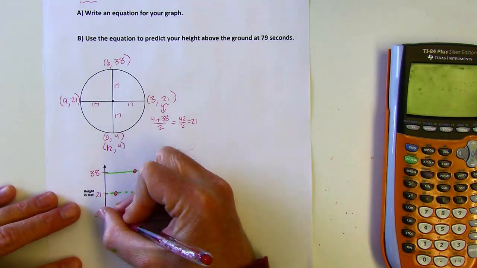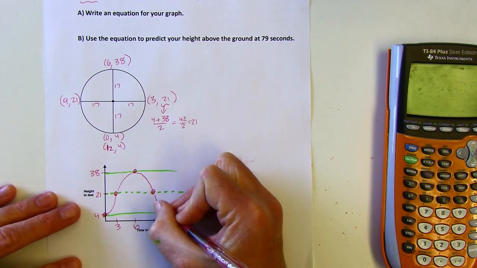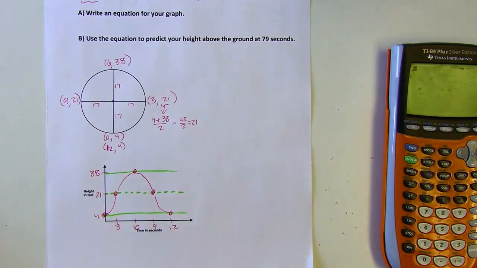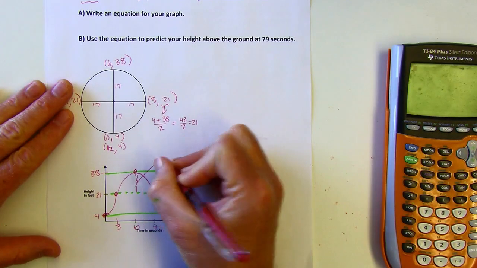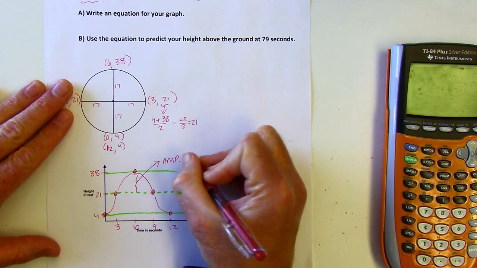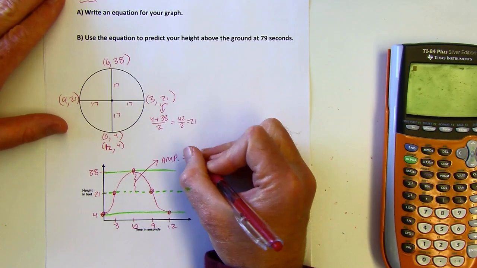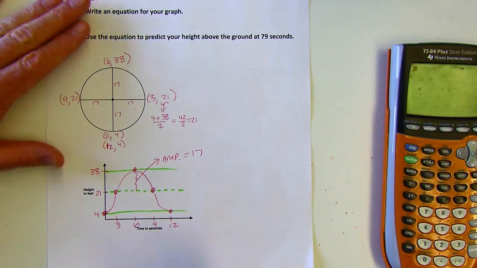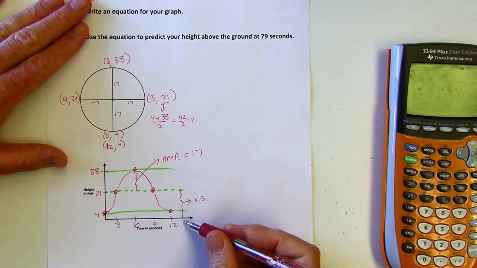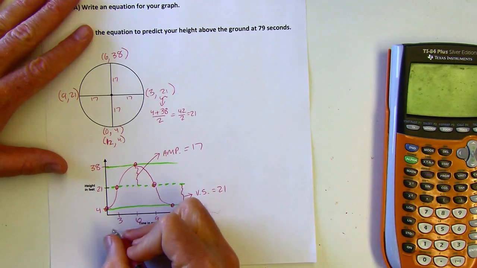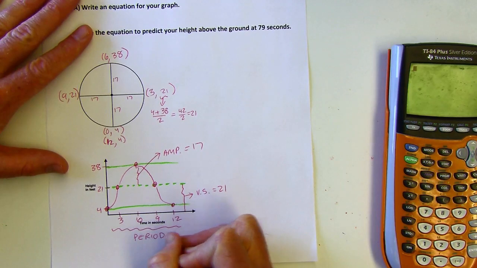And just like the last problem, we're going to have a cosine curve with a reflection. Or you could do it with a sine curve, but then you have to introduce a phase shift, which is a lot harder. So let's start gathering some info here. Here's my amplitude. Going from 21 to 38, it's just the radius of the circle, so it's going to be 17. My vertical shift is how far the midline is from the x-axis. That is 21. And my period I can see is 12.